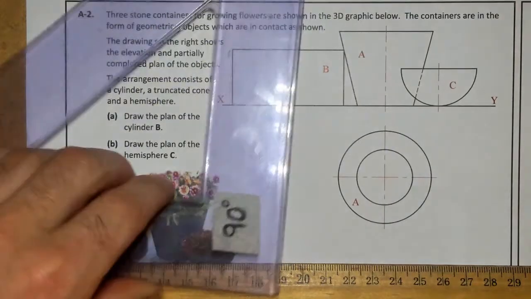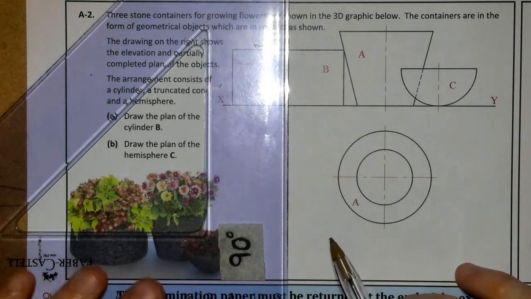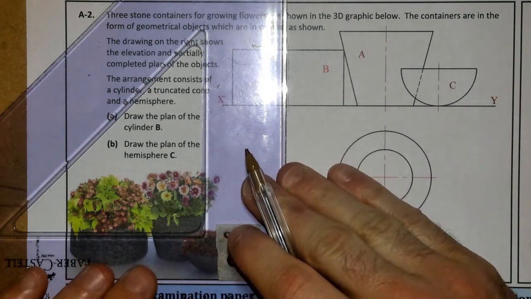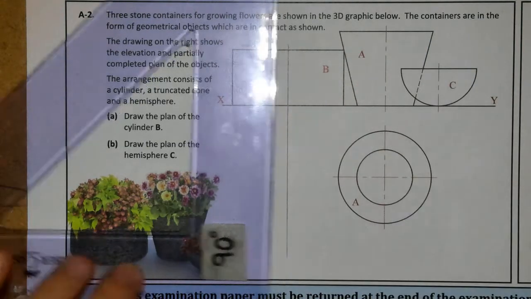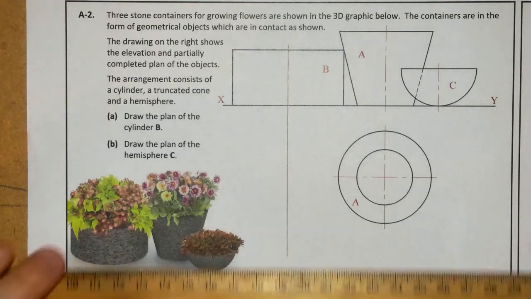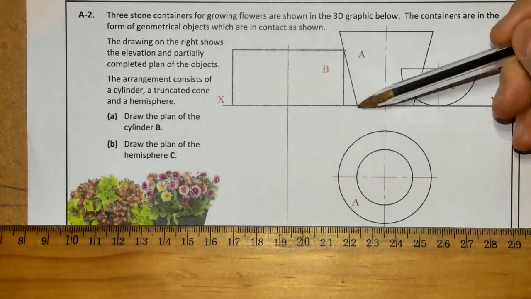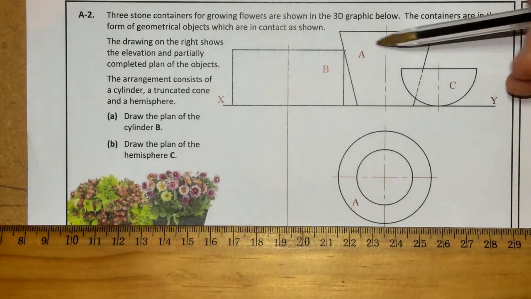The good thing is we can identify straight away where the center point is. So the center of cylinder B is right here. If I project that down, my center has to be somewhere out there. And the good thing to note is that cylinder B is touching right here on the extreme generator of our truncated cone.